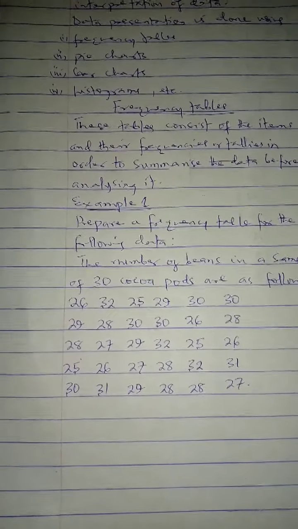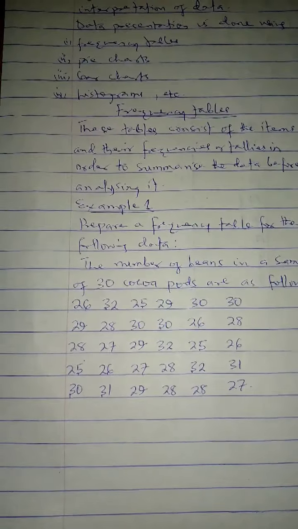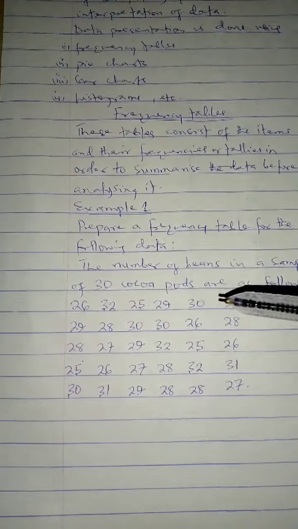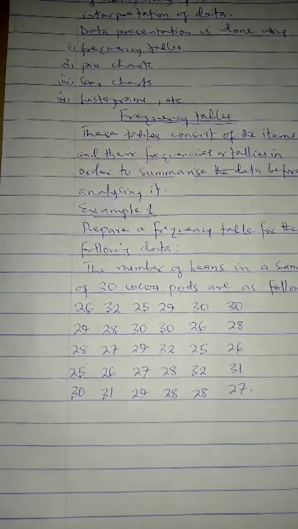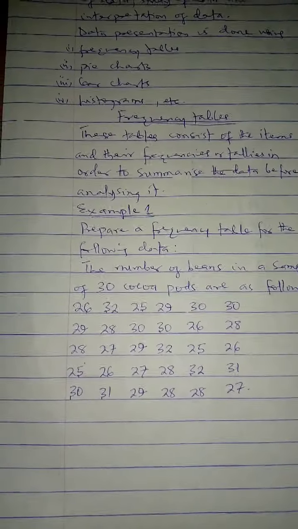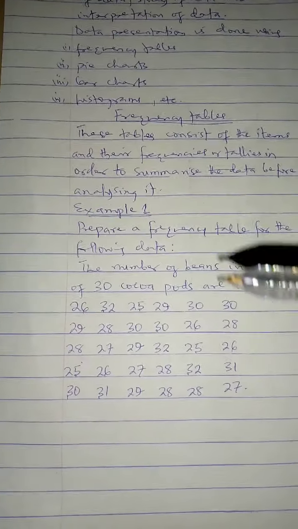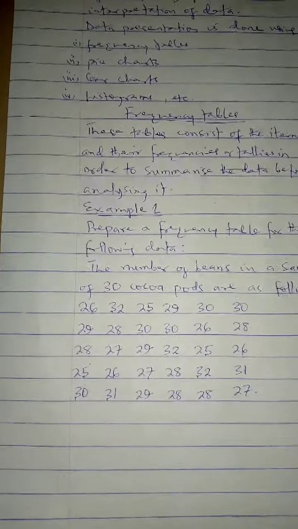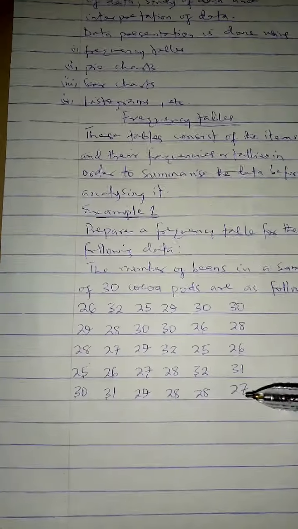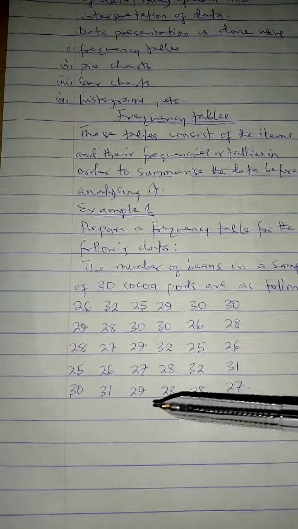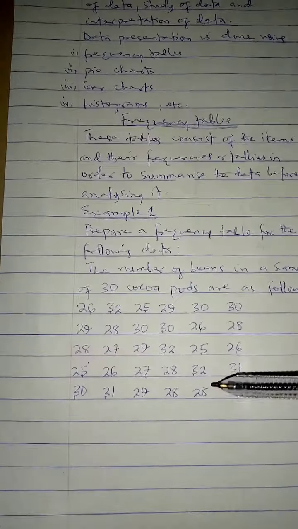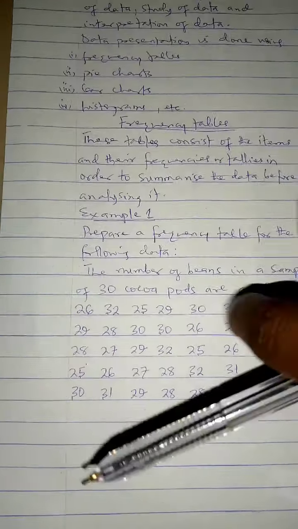The lowest number there from the number of beans is 25, and the highest there is 32. After 25, you will see 26, 27, 28, 29, 30, 31, 32. So you make your table this way.